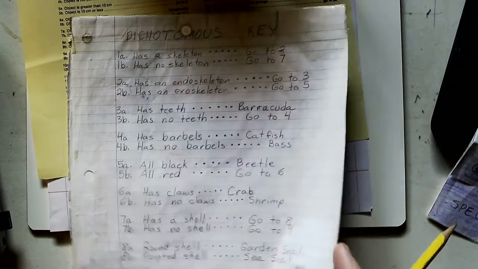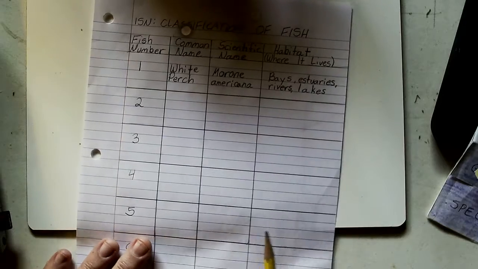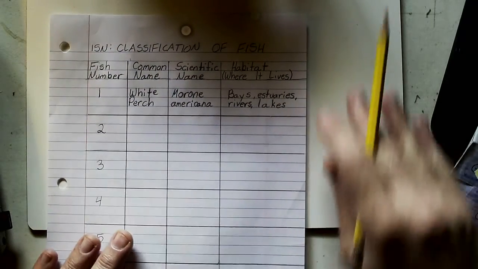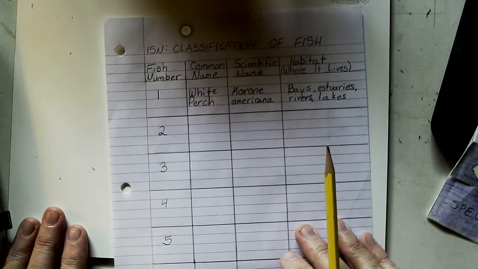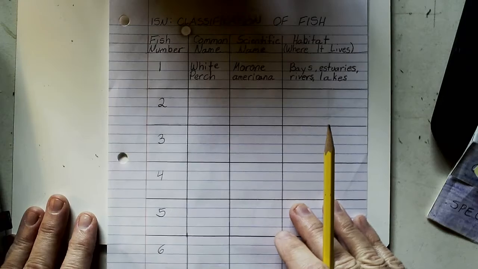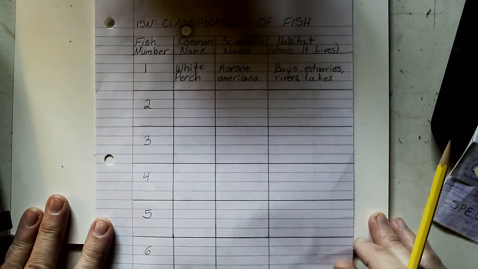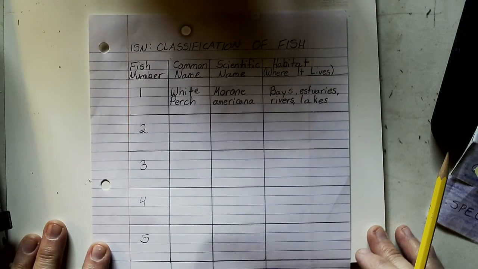But we can't do that, so you're going to do an online simulation of this idea of classifying things with dichotomous keys using 2 physical traits. This is going to go in your notebook as your interactive notebook assignment. I need you to pause the video and copy this down.